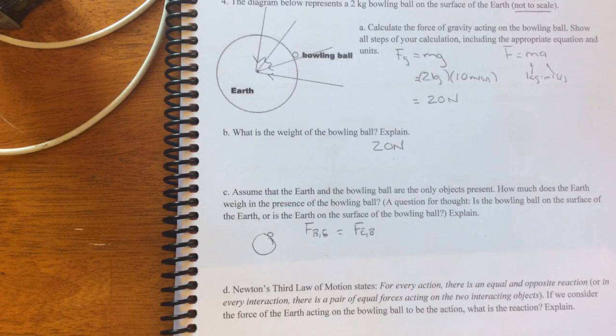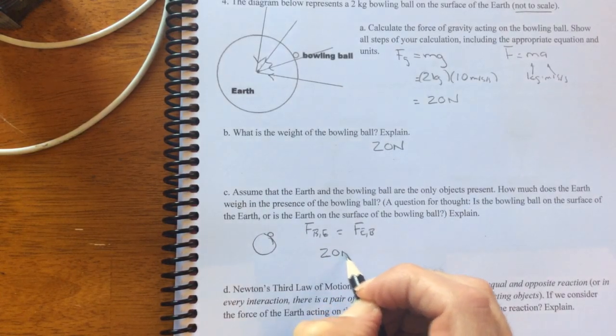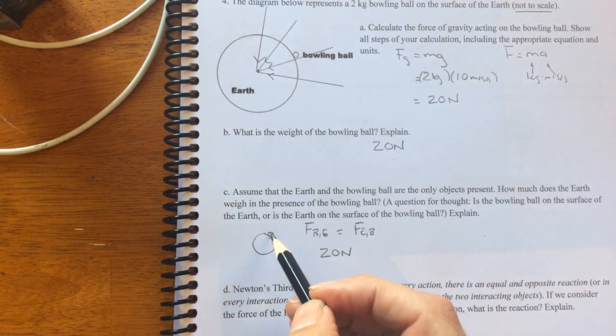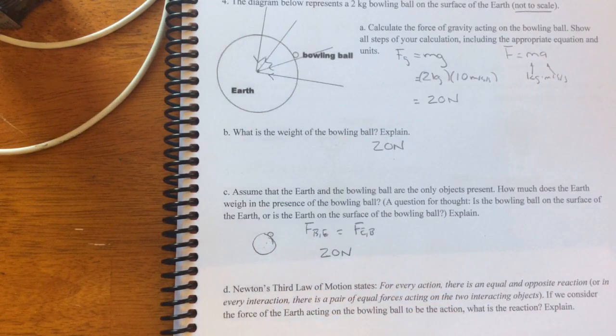In the presence of the bowling ball, the Earth only has a weight of 20 newtons. You say, how can that be? Equal and opposite forces. The bowling ball exerts 20 newtons of force on the Earth. The Earth can only exert 20 newtons of force on the bowling ball. That's kind of weird, isn't it? But if we were to take that to its conclusion, that's how it's got to be.